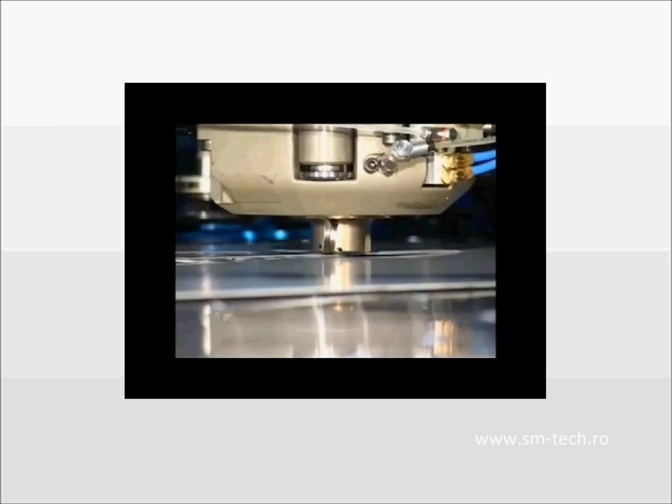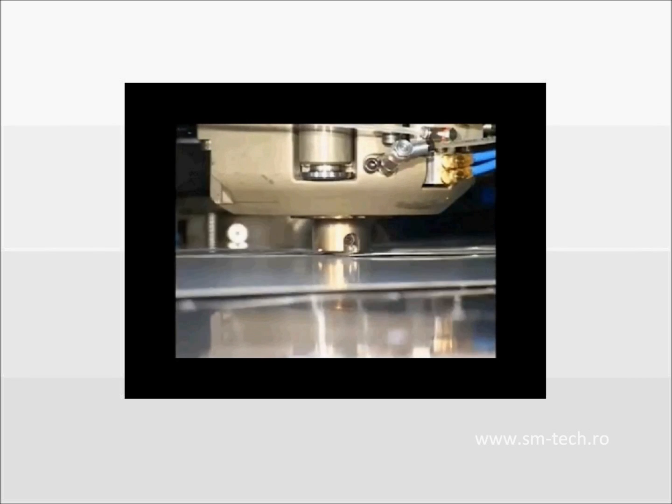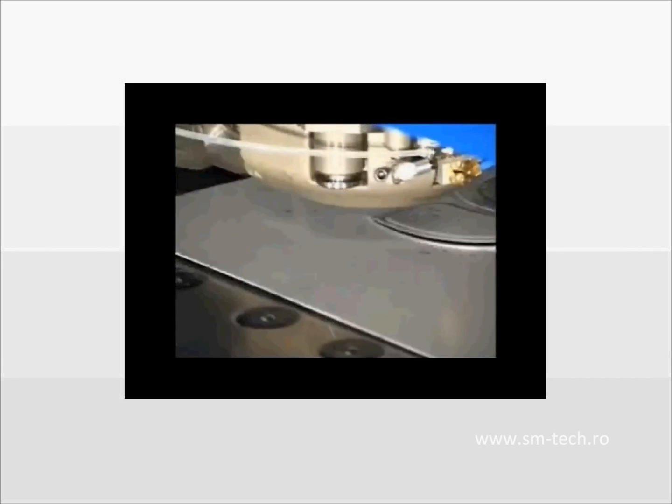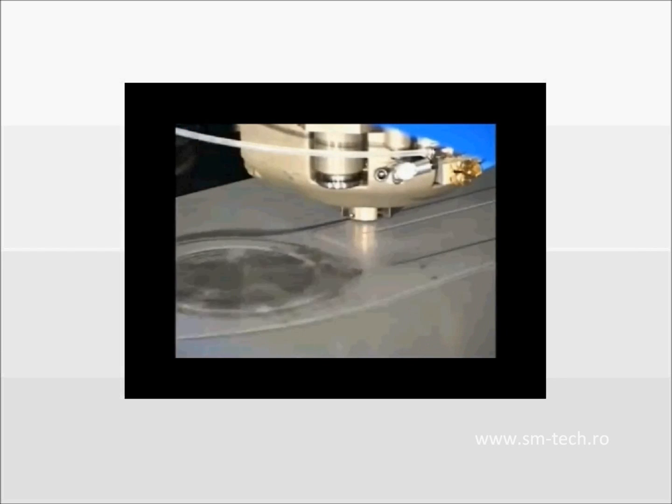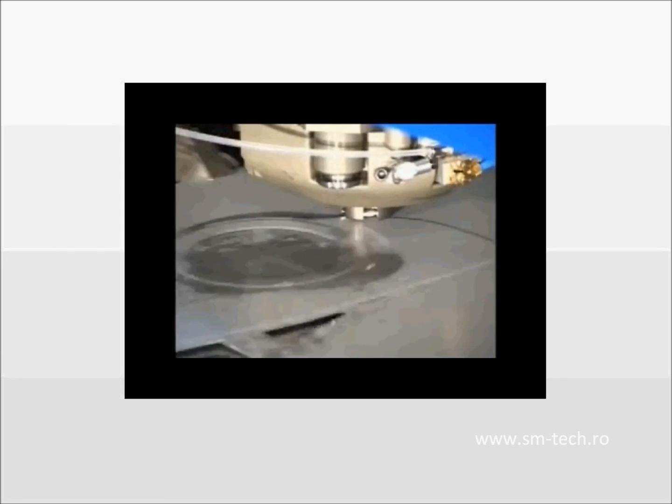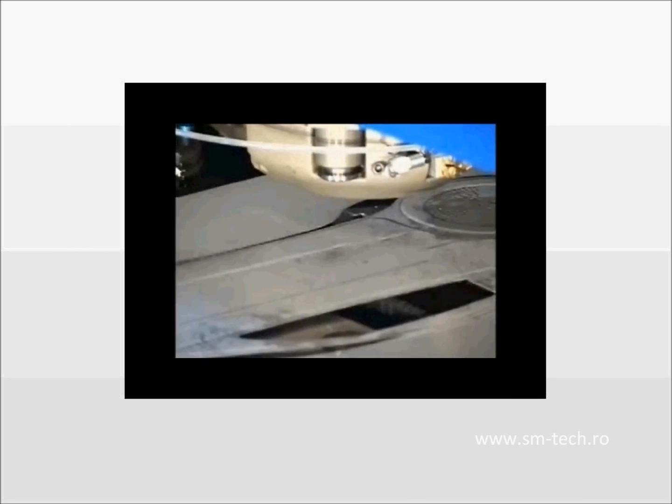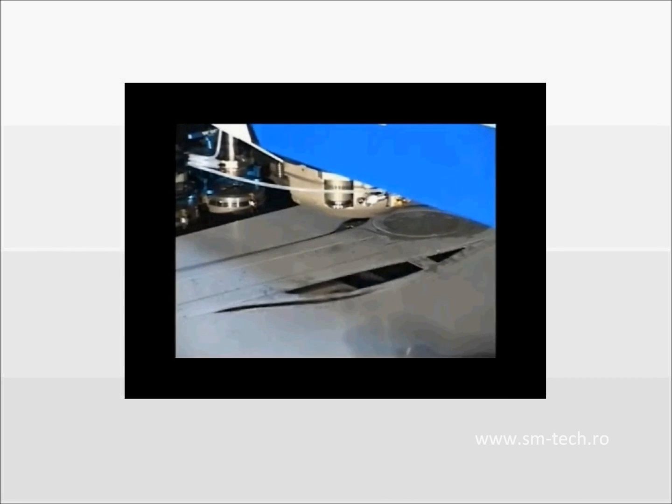So we'll pull that up here. This is just a little short 10-second, 12-second clip cutting some 18-gauge mild steel. So that's the basics of what the rolling shear does. I'll show that again here.